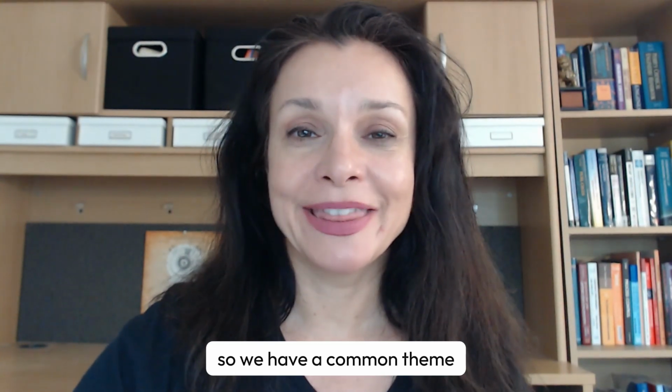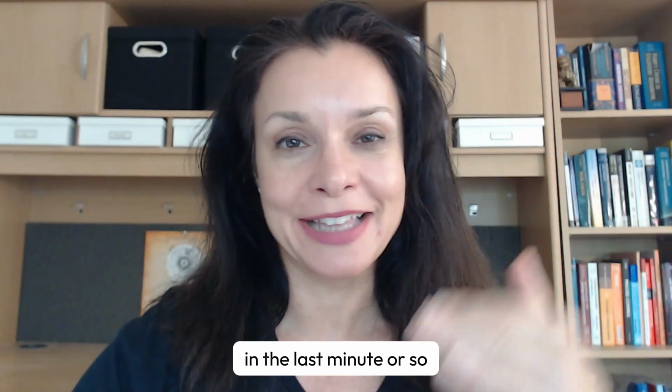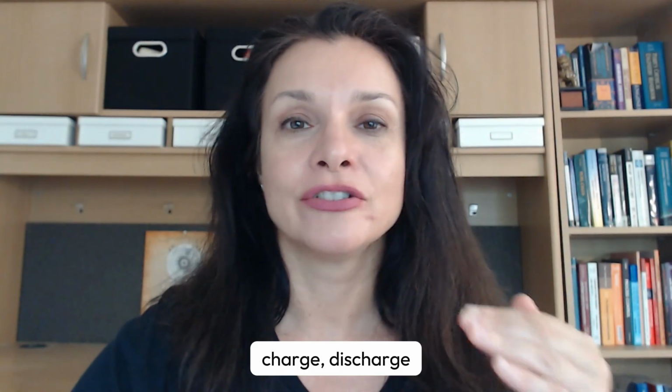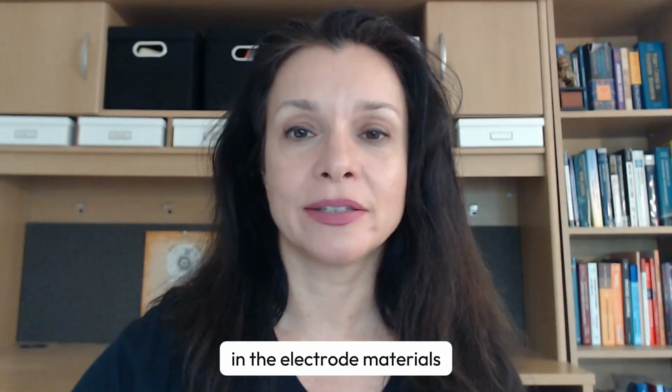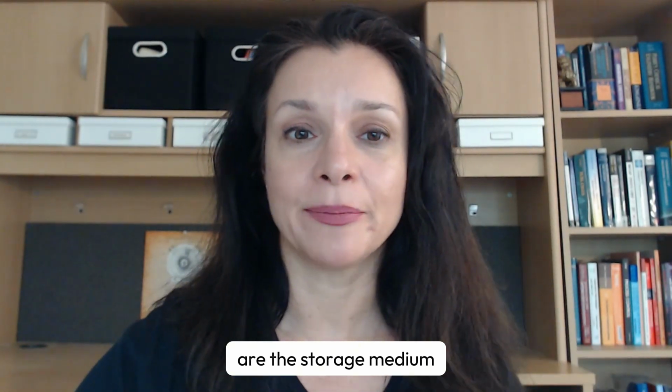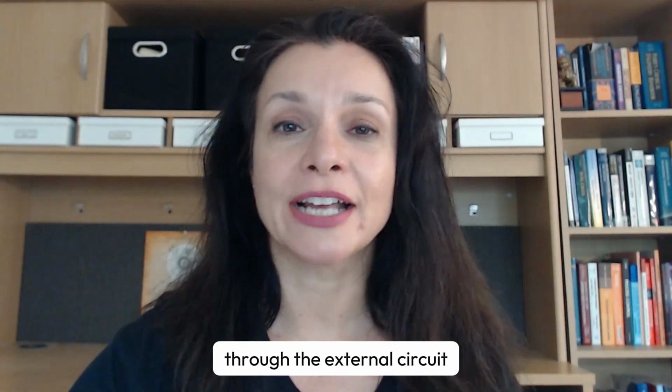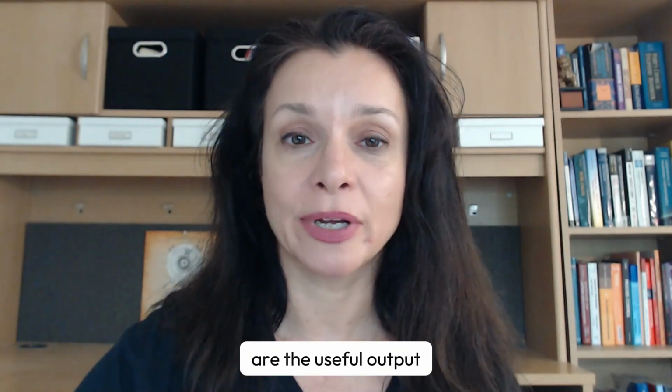So we have a common theme that I've been discussing in the last minute or so: charge, discharge, store, release. The chemical bonds in the electrode materials are the storage medium. The electrons flowing through the external circuit are the useful output.